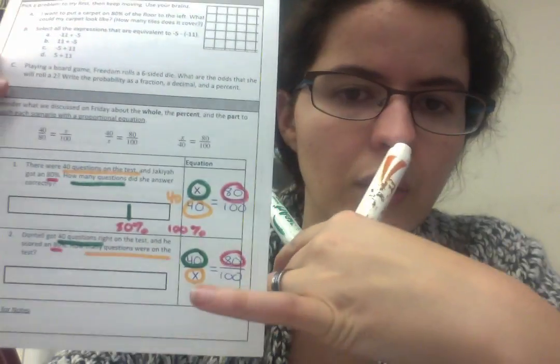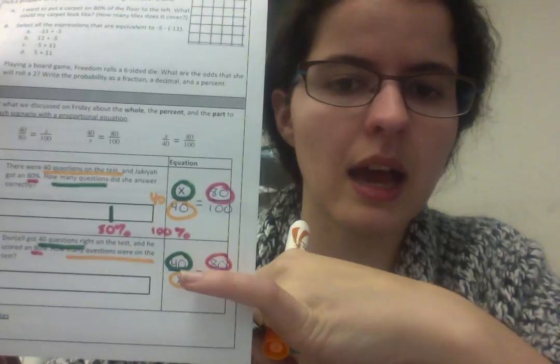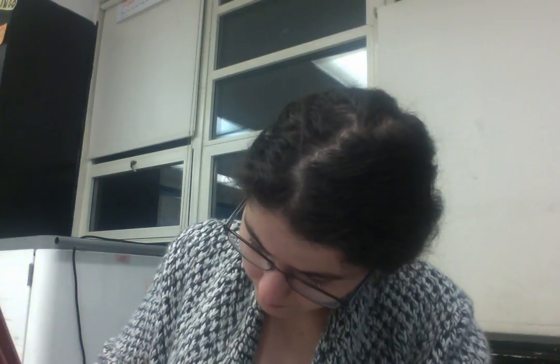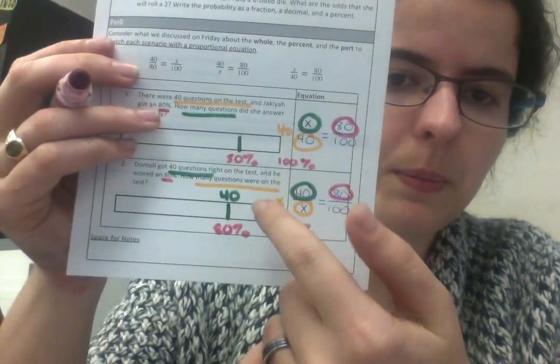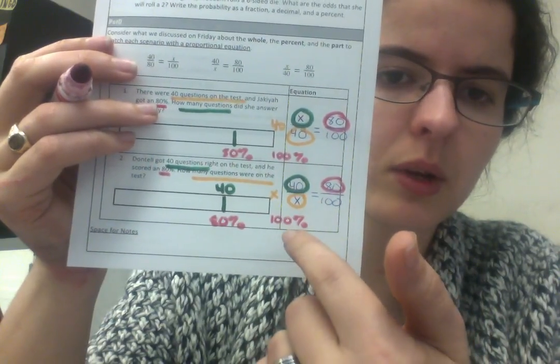So the wholes match up. The entire test is x and 100% of the test. And then our parts, getting 40 correct, and that is an 80%. That matches up. On here, that would look like knowing the part, knowing that that is 80%, not knowing the whole, but knowing that it is 100%.